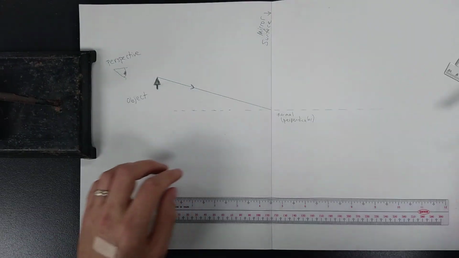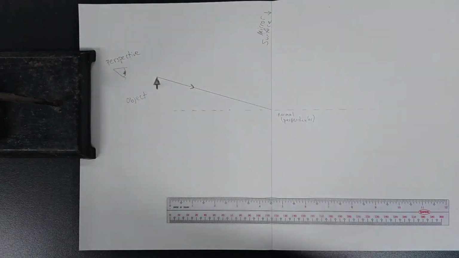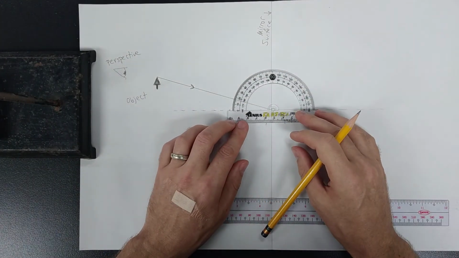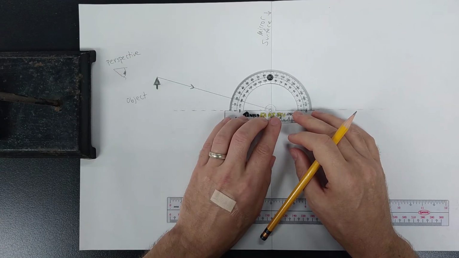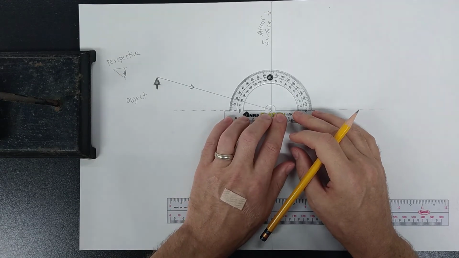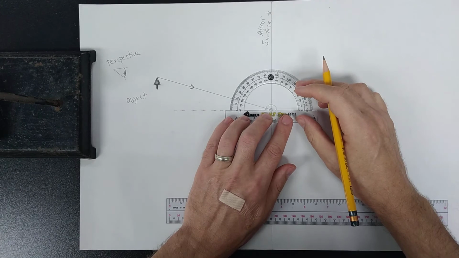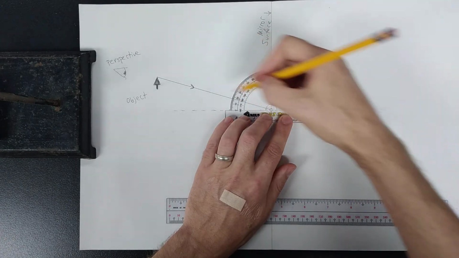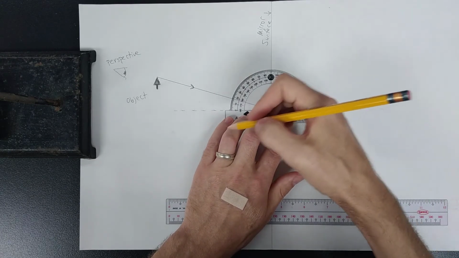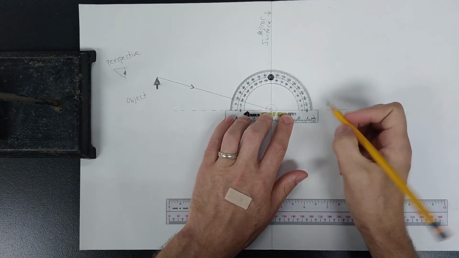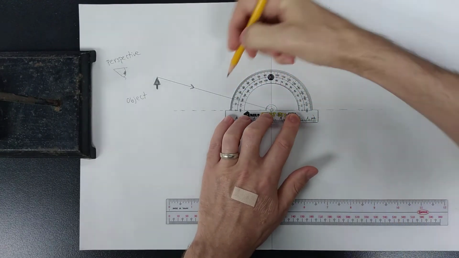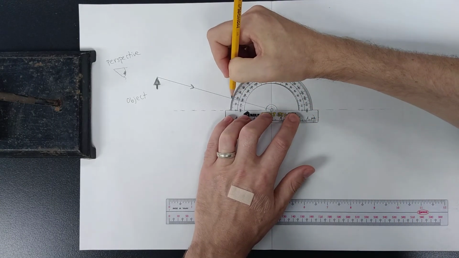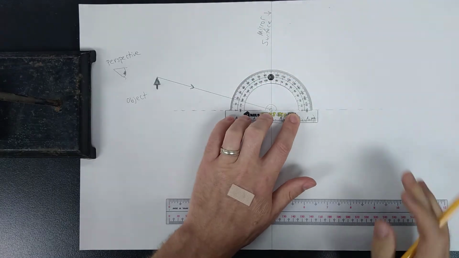Now we need to figure out what is the angle at which this line strikes the mirror. Because remember, the angle of incidence is equal to the angle of reflection. So if we know the angle at which this strikes the mirror surface, then we can figure out what angle it would bounce away from the mirror surface. Okay, so looks like we are right here at 17 degrees.